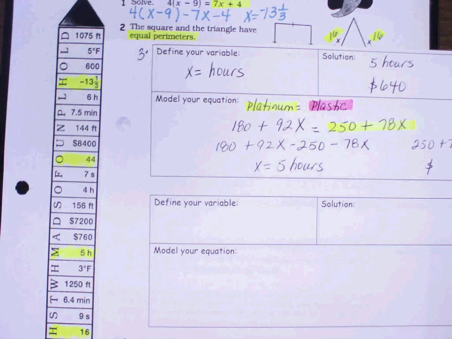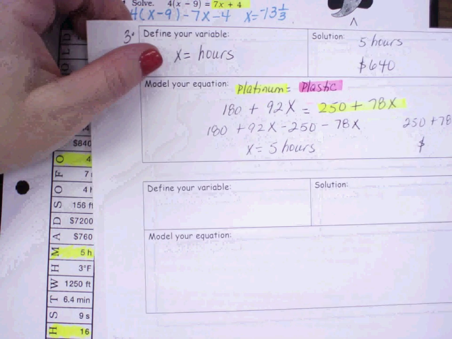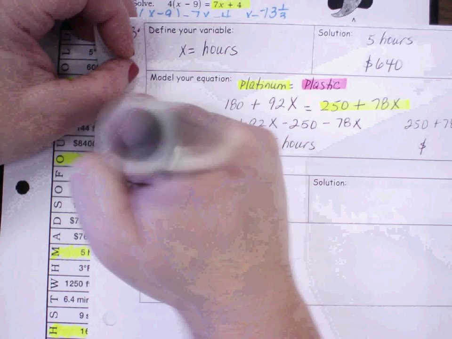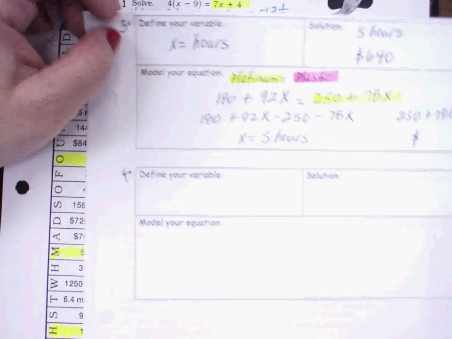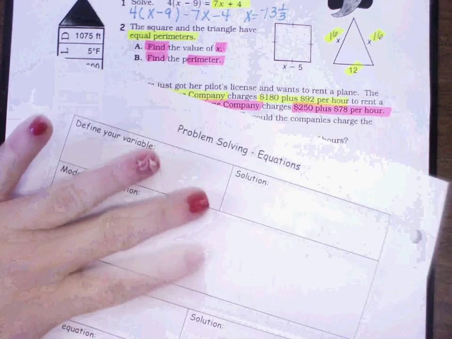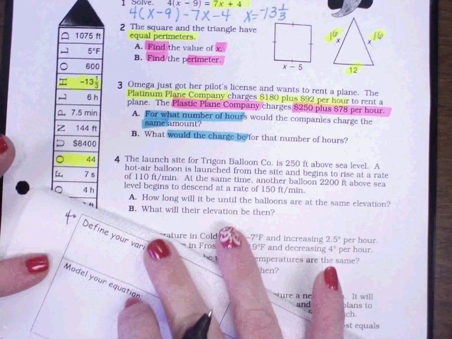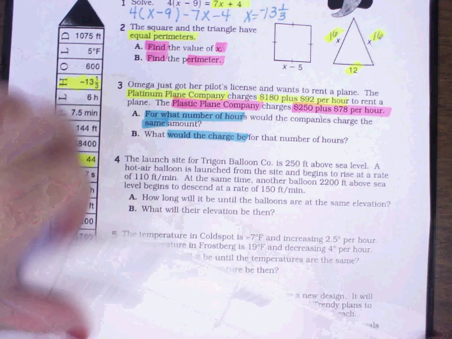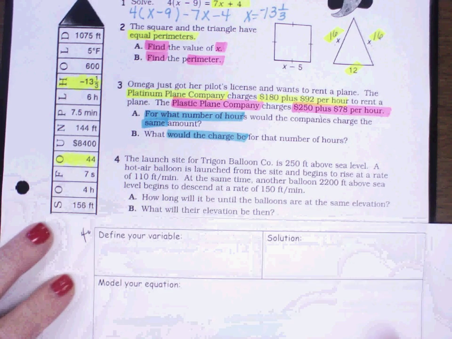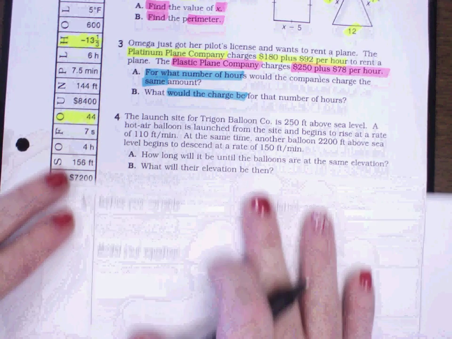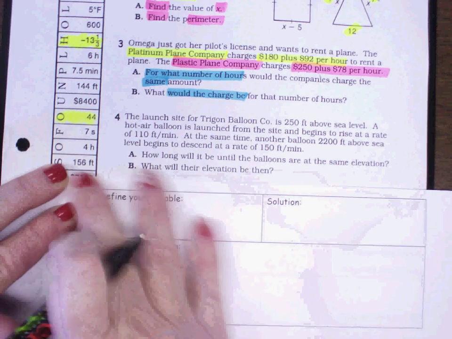Go over here and find your answers. We got 5 hours. Do we have 640? Yeah, at the bottom. There you go. Yay or nay? It doesn't sound like you guys are with me. I'm not sure about this.